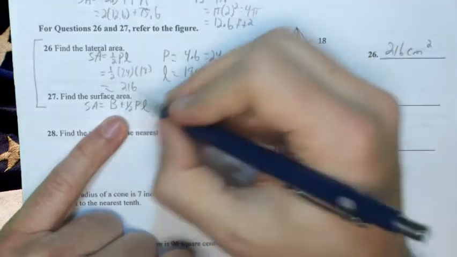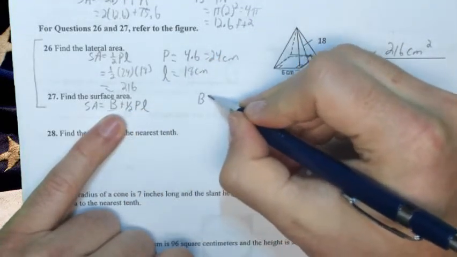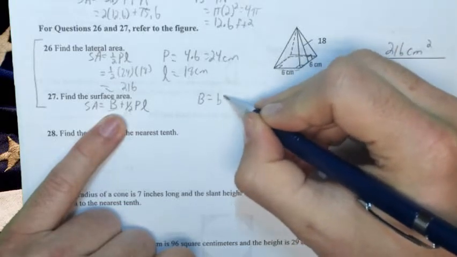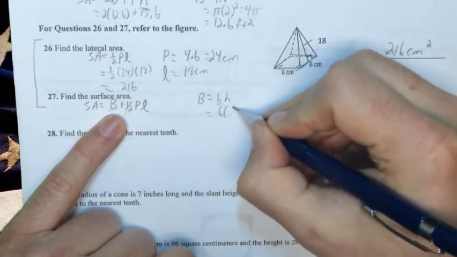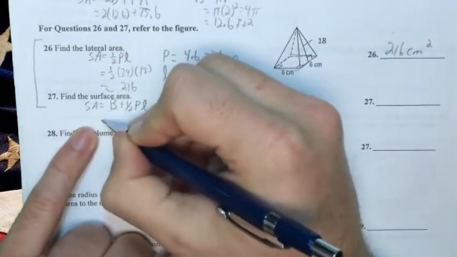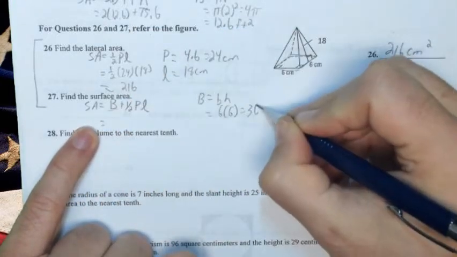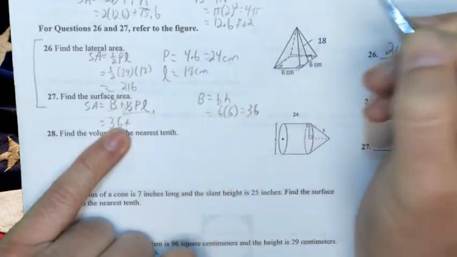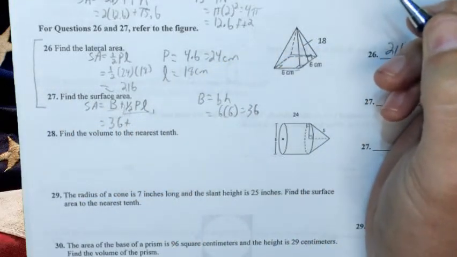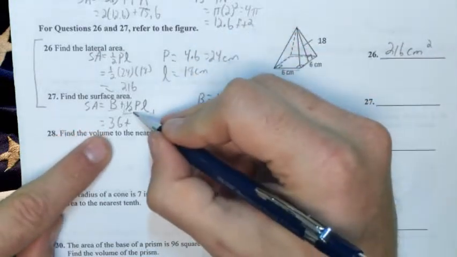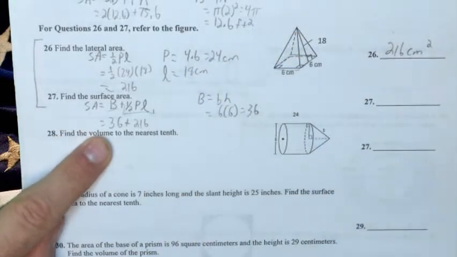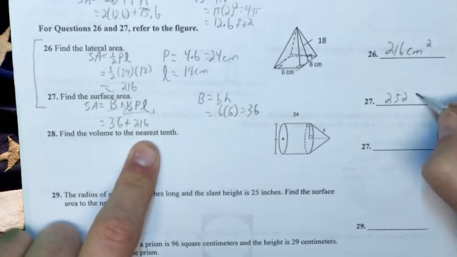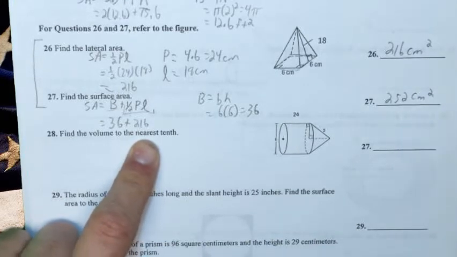Now for my surface area, I need capital B. Capital B for a square is base times height. 6 times 6 is 36. Plug that back in here. 36 plus, and again, 1/2 PL I've already calculated, and so that is 216. 36 plus 216 is 252 centimeters squared.